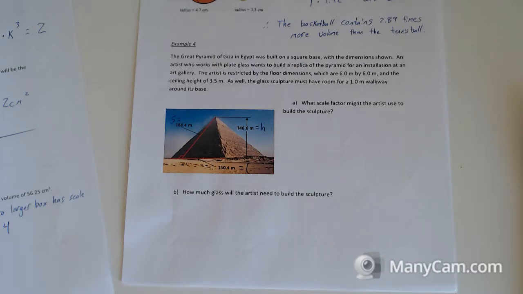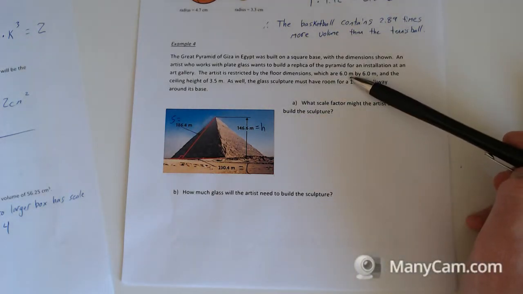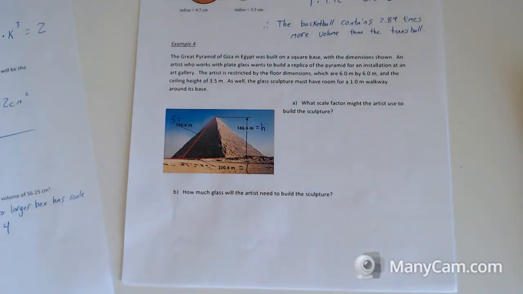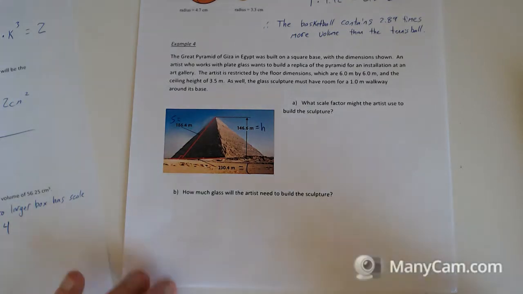Interesting. So I assume that's 1 meter less around its base than the whole 6 by 6. What scale factor might the artist use to build the sculpture? Okay, this is a hard question.